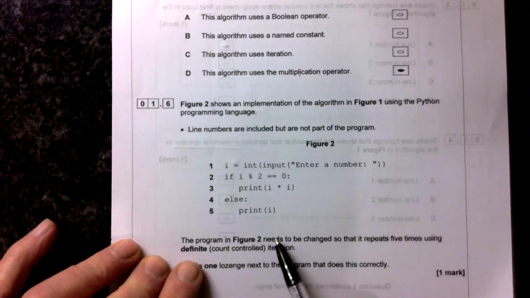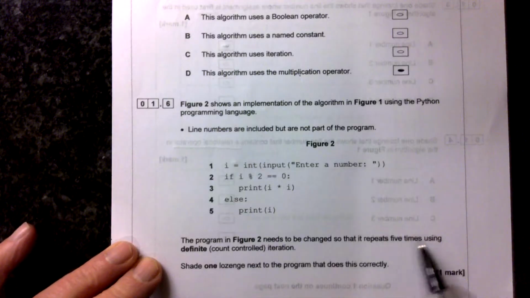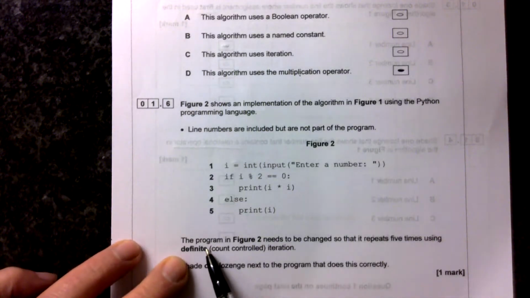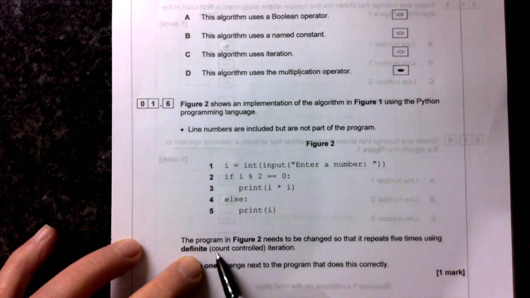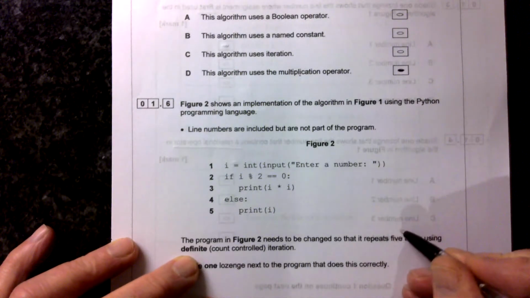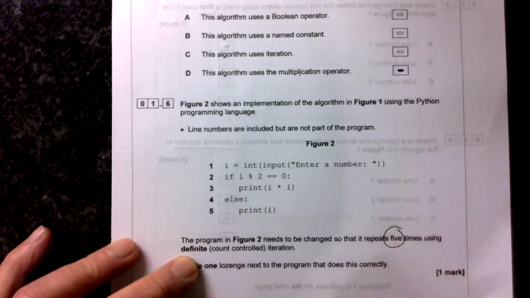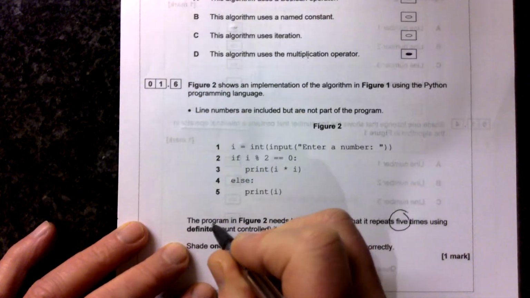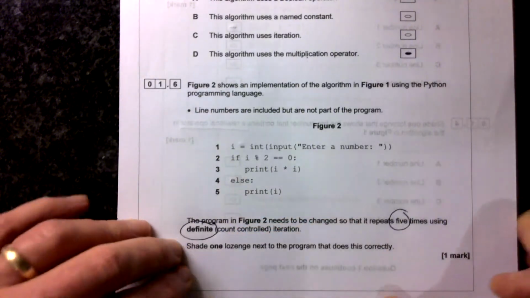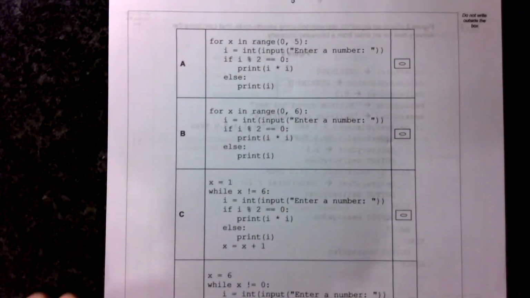Now the program in Figure 2 needs to be changed so it repeats 5 times using definite iteration, count controlled. So it's got to repeat 5 times and it has to use definite iteration. Let's look at the options available to us, and we've got to choose one of them.